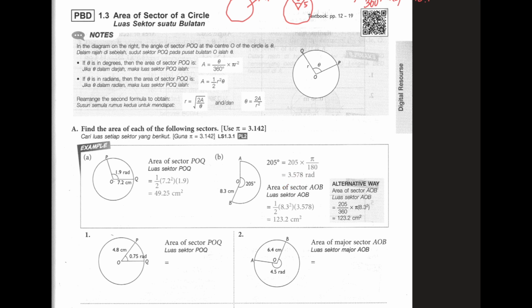So just a quick revision again. If you have degree, you want to change it to radian, you multiply with pi over 180. If you want to do it the other way around, then you just multiply with 180 over pi. So they are changing degree to radian. That's why they multiply with pi over 180, as you can see here. Then you get the answer in radian.